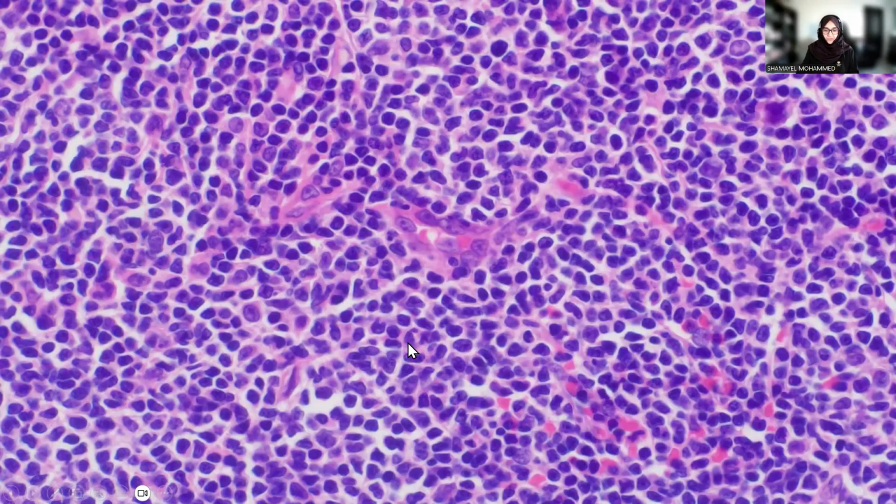Over here, a high power view can show you the centrocytes, or what we are assuming to be centrocytes. Look at these nuclei with the irregular nuclear chromatin and the cleaved nuclear membrane. So we started with a general panel. You will start with a CD3 and a CD20 and see where it leads you.